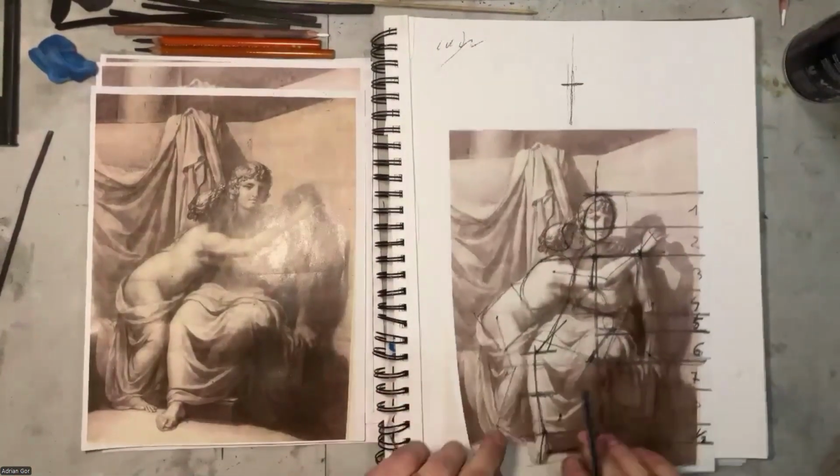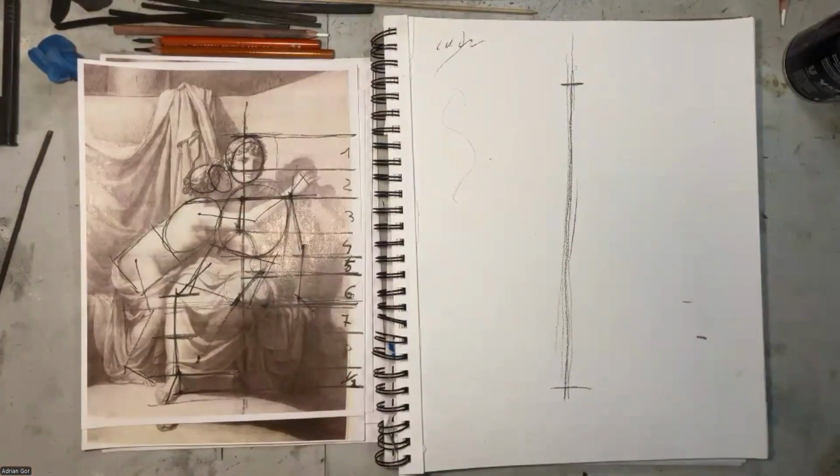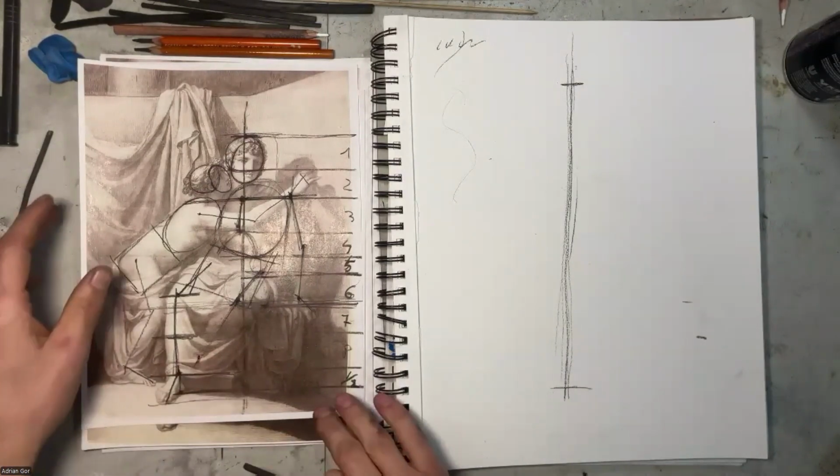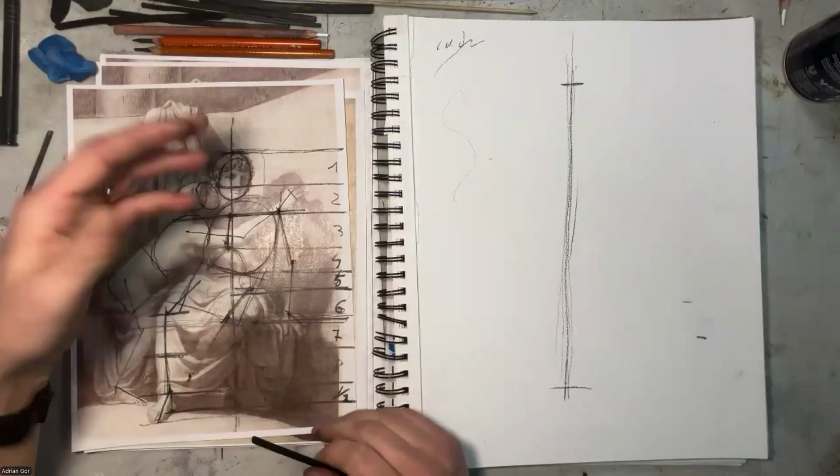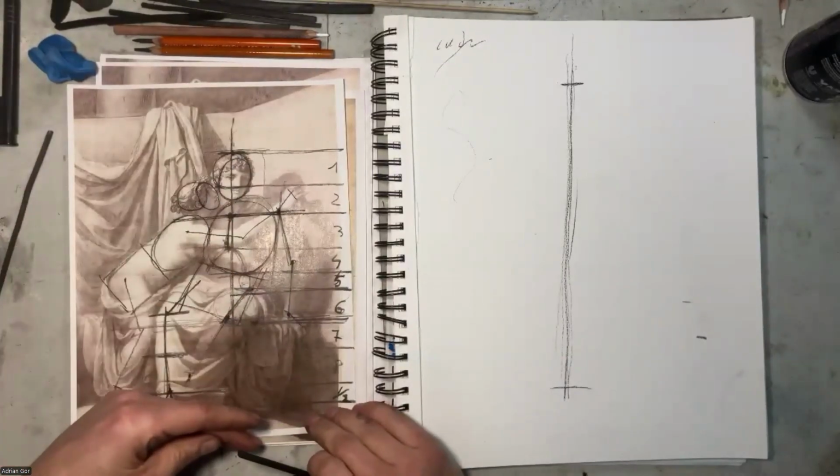Okay, Adrian, yes, just a question from the public. So the different sections that you're dividing, are they of the same width, or are they different widths? Does that change for each model that you would work with? Okay, so in your mind, you can have it the same widths.